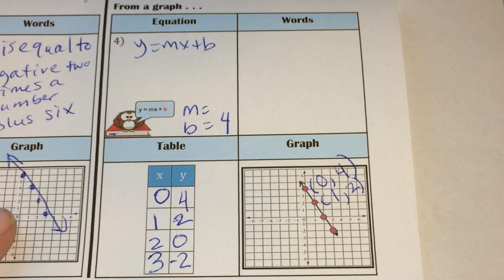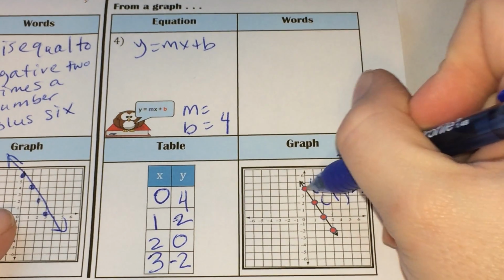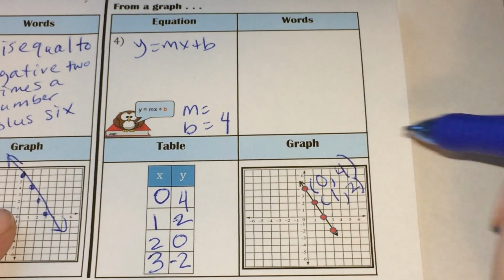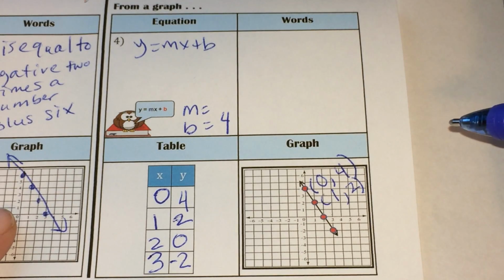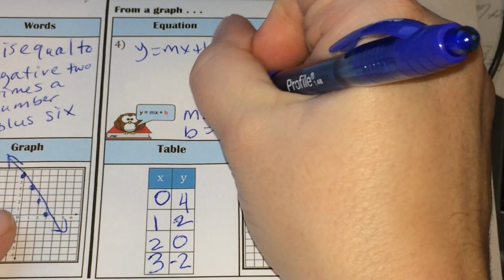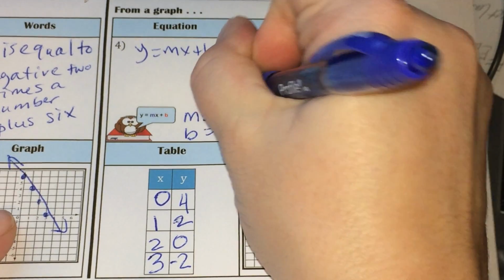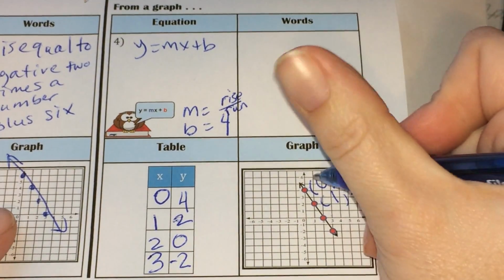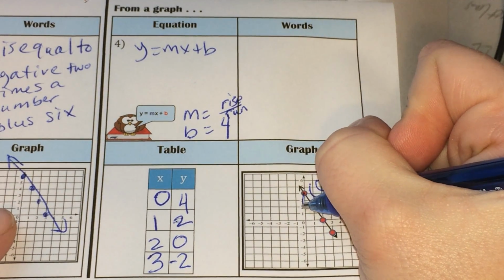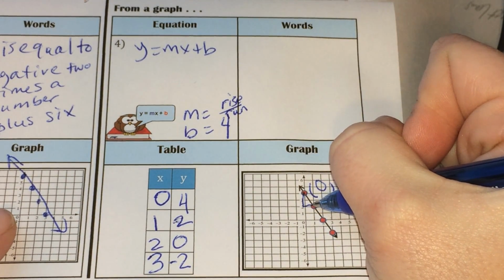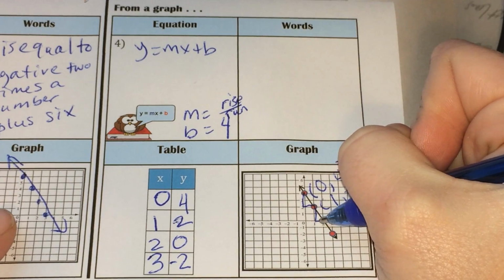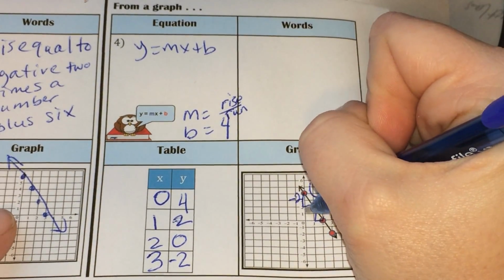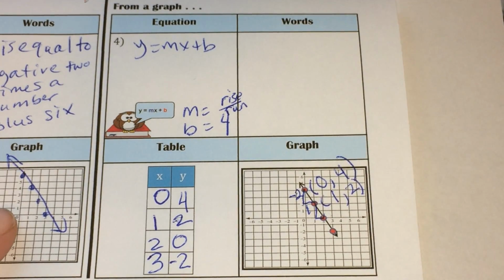And now we need our slope. Remember, you just want to find 2 dots where it crosses nice and neatly on our line. And then you figure out your rise over run. Remember, slope, m, is rise over run. But in this case, we're actually going to fall 2, run 1. So our rise over run is going to be -2 over 1.